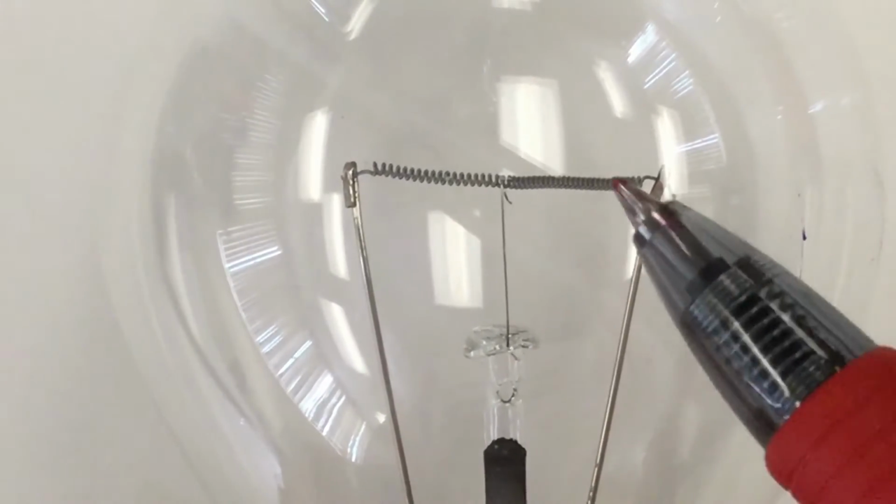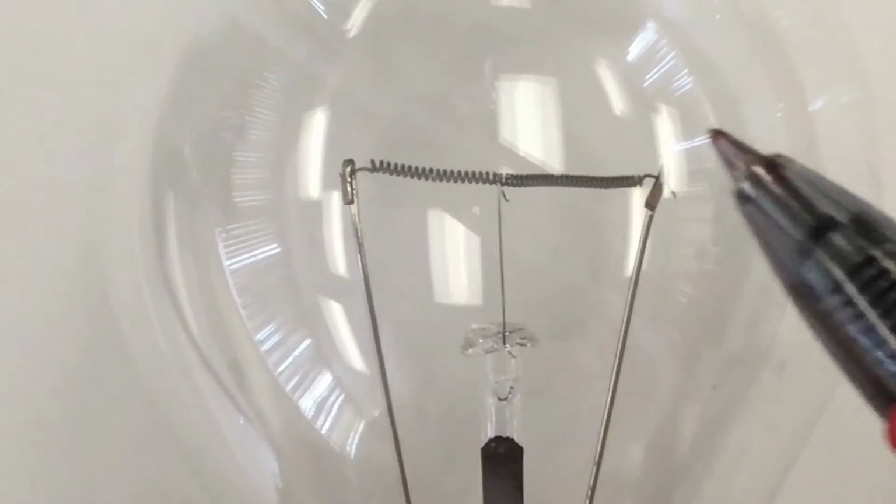This filament is going to get hotter with time, not right away.